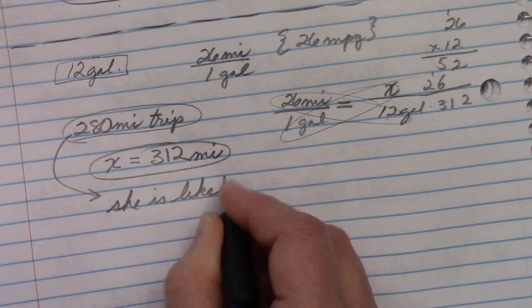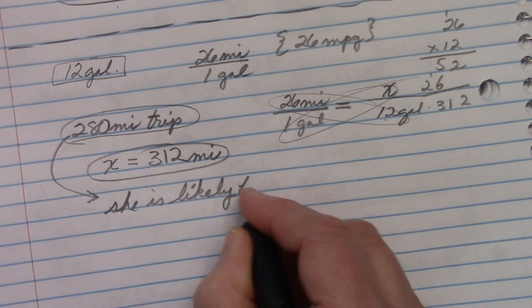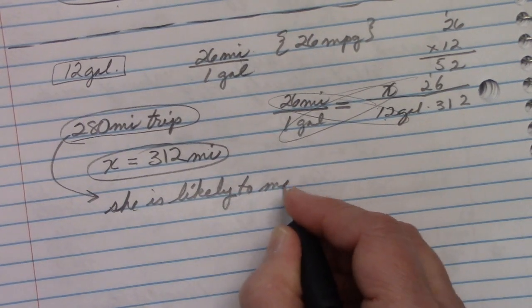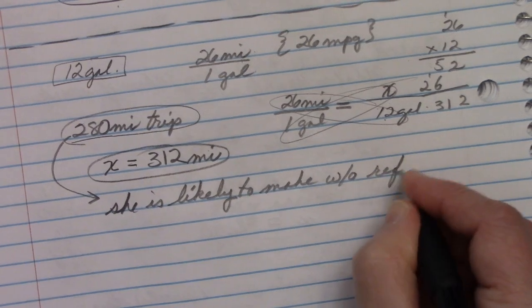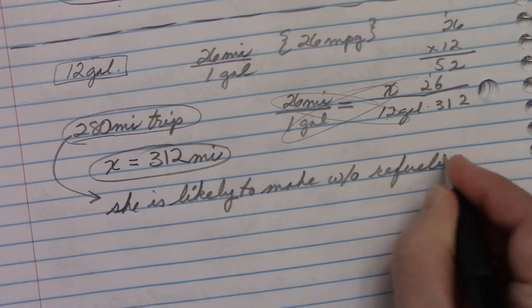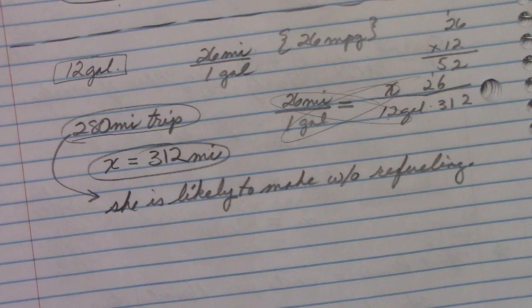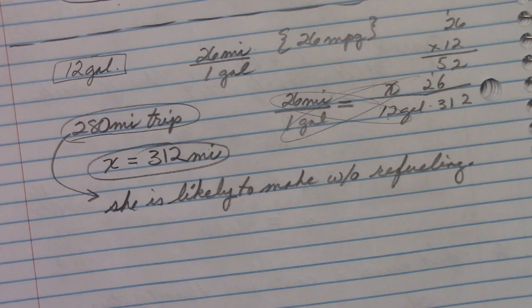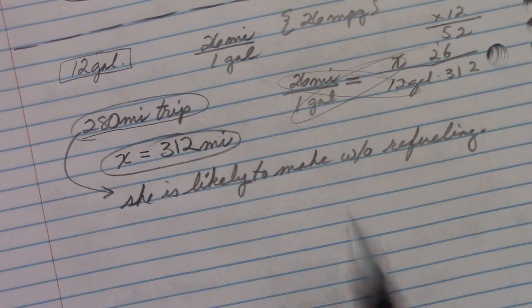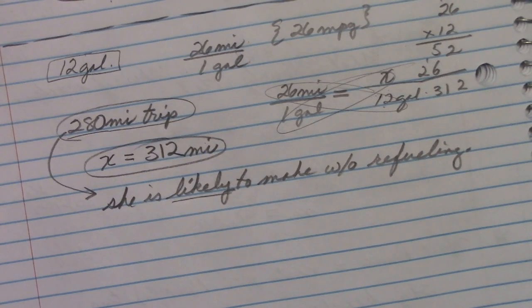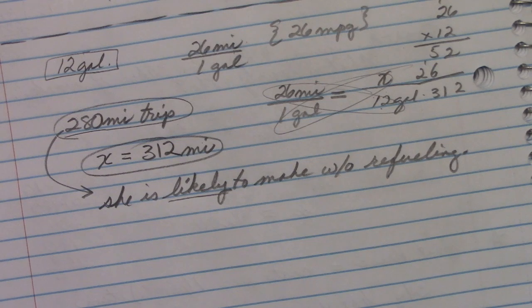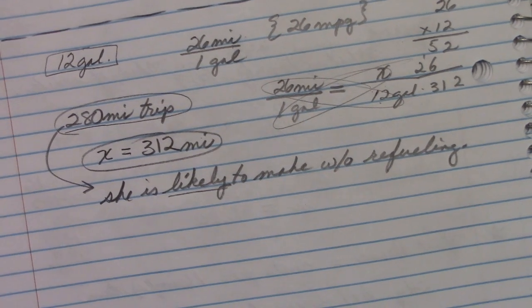The word we want to use is likely to make it without refueling. Okay, likely to make it without refueling. Would that be wise? I don't think so. I think she probably should refuel somewhere along the way. But she could make it.